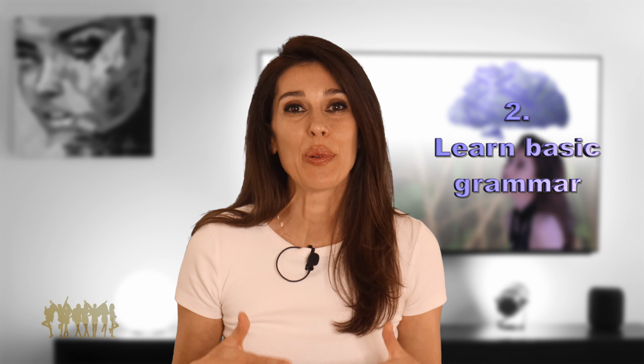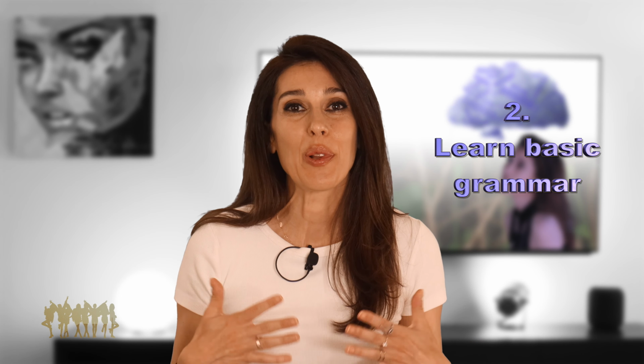Step number 2, learn some basic grammar. When we think, we imagine concepts and not just single words. And to create a concept or a picture of something in our minds, we need to connect words and grammatical phrases and sentences.